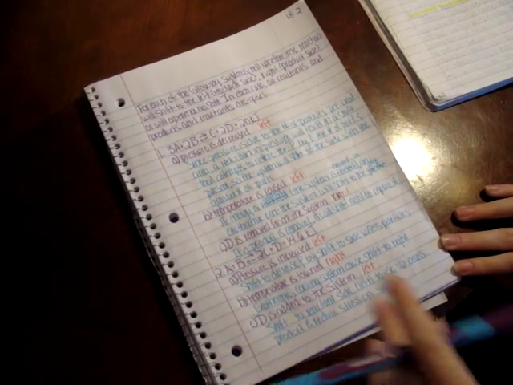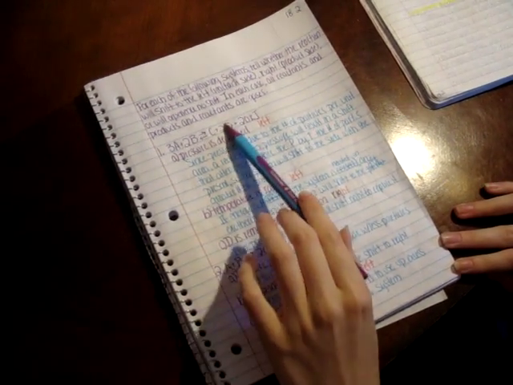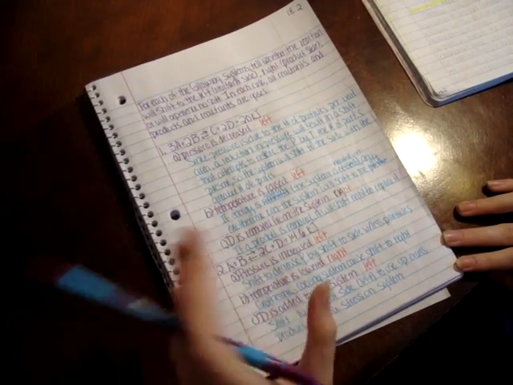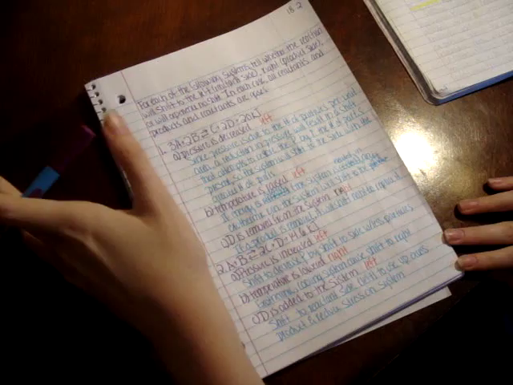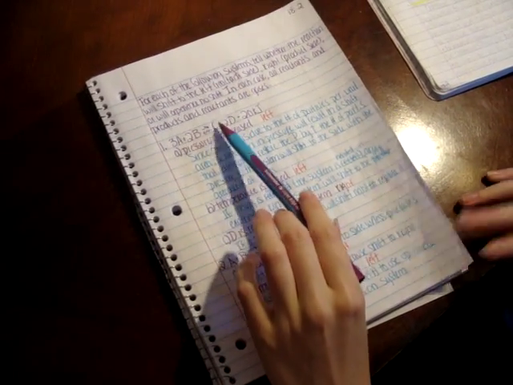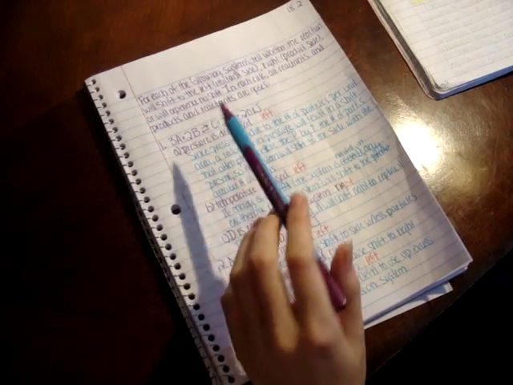The last situation for this one is what if D, this substance up here, is removed from the system, and that's going to shift this to the right. Because if a product is removed, the equation will shift to the right to replace it, so it will make more product to make up for the reduction in product that you took away.